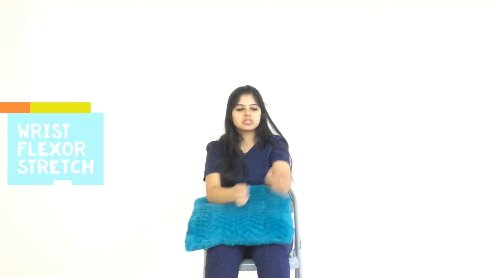Now, the second stretch is for the wrist flexor muscles. For that, you're going to put the arm in this position, face the palm towards the other side, and then give a gentle overpressure. If you feel the stretch in this position, just like that, hold that position for 30 seconds. But if you don't feel it, then give a gentle overpressure. Make sure there's no pain. Again, we'll do this for 30 seconds and 3 times.